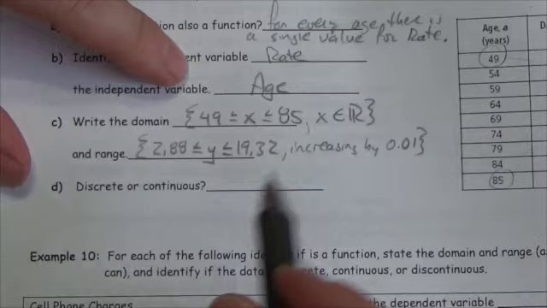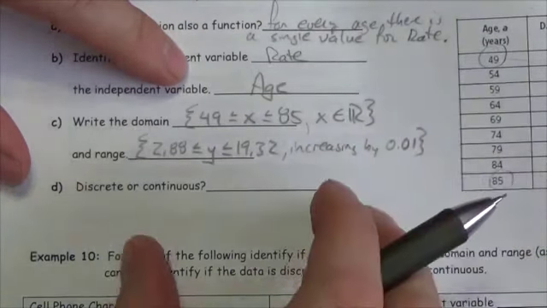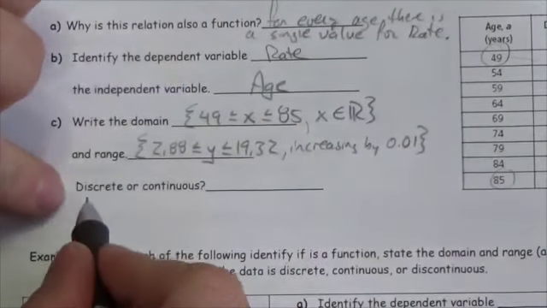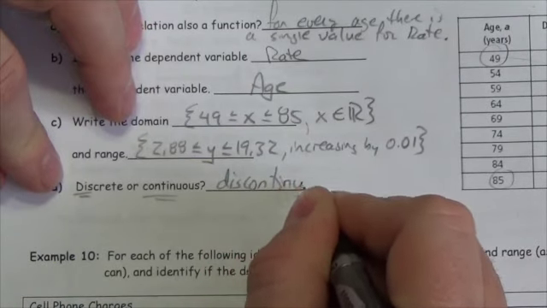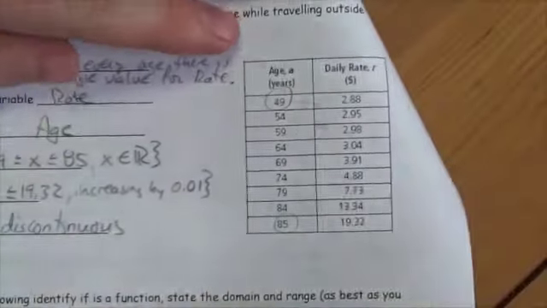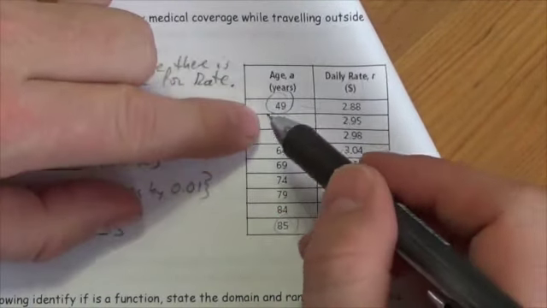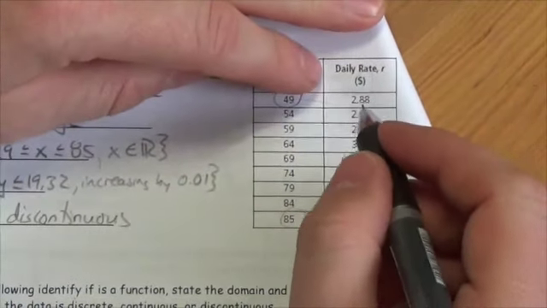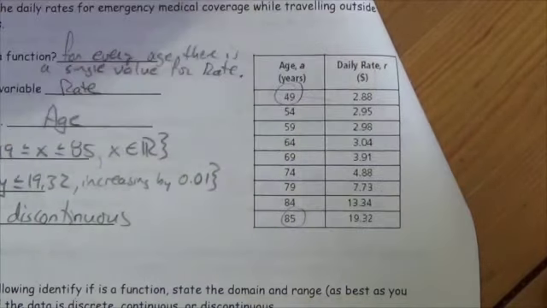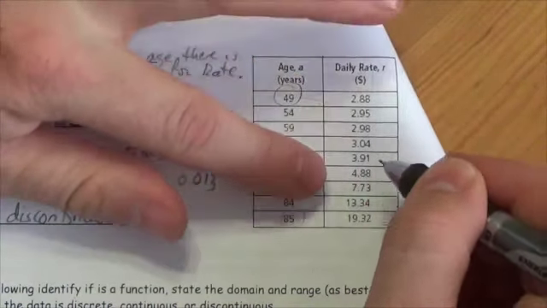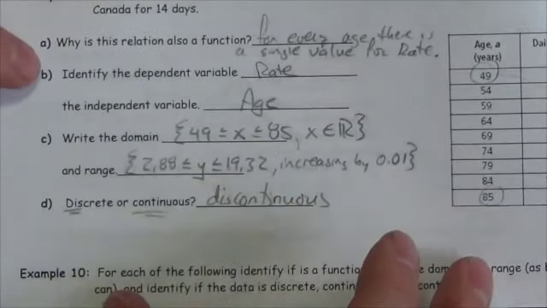Is this data discrete or continuous? Well, age is continuous. Money is discrete. So I would say this is discontinuous. What is very likely going to happen is there's going to be a rate for you being 49, and then when you hit 50, the rate is going to jump up, I don't know, like to 290, or 289 or whatever. It's going to jump up in these little discrete packages. Without a little bit more information, a little bit more time here, I don't know.